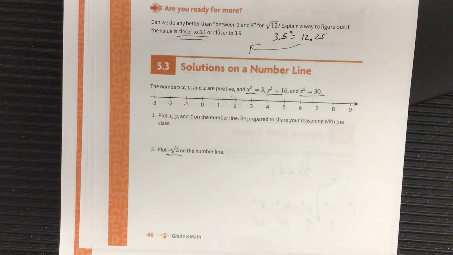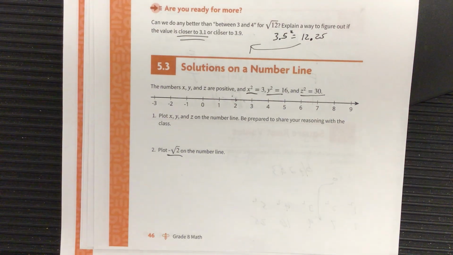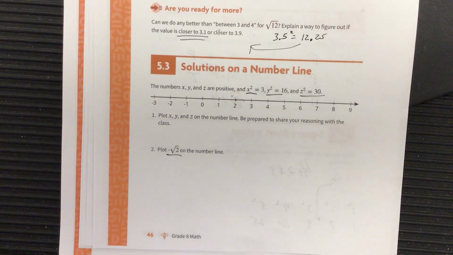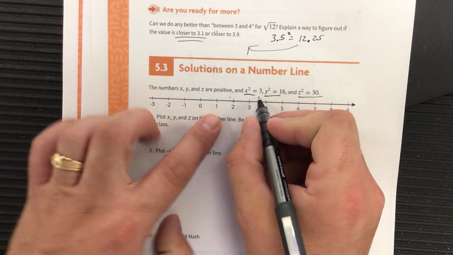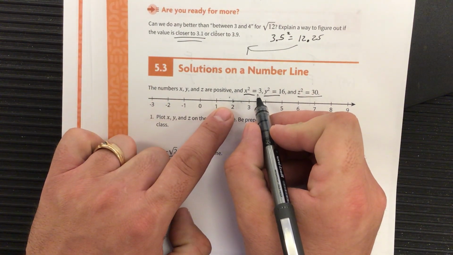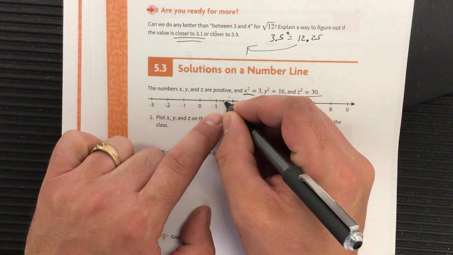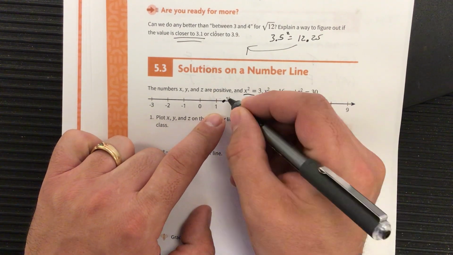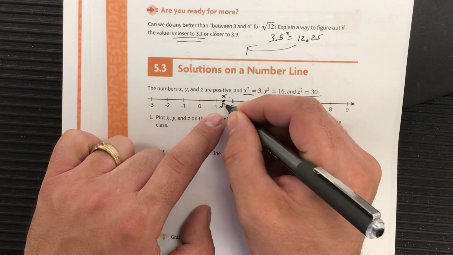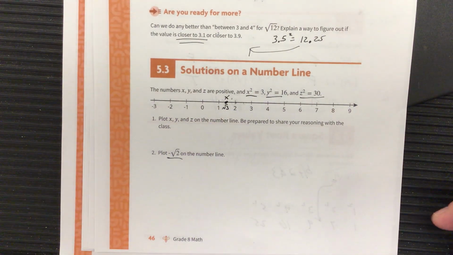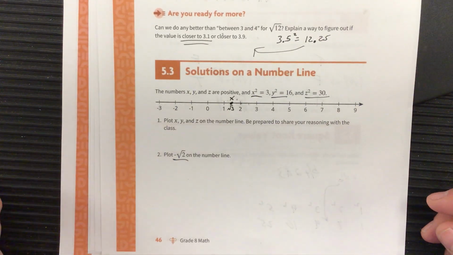All right. Autumn, give me one of them. Tell me where to plot it. The square root of 3, so x squared equals 3. Between the 1 and the 2, I put it a little closer to the 1. A little closer to 1, somewhere in here. Yeah. And I'm just going to label that x and the square root of 3. 2 squared is 4, it has to be less than 4.